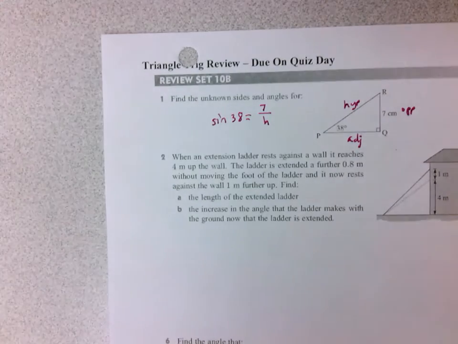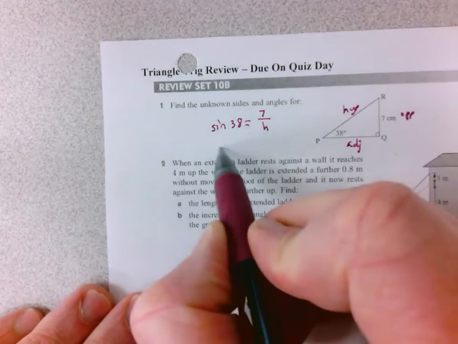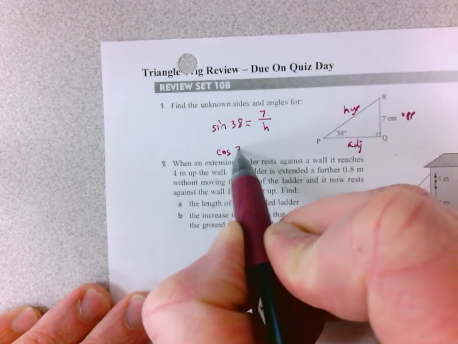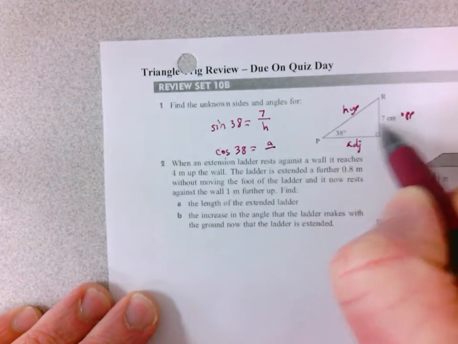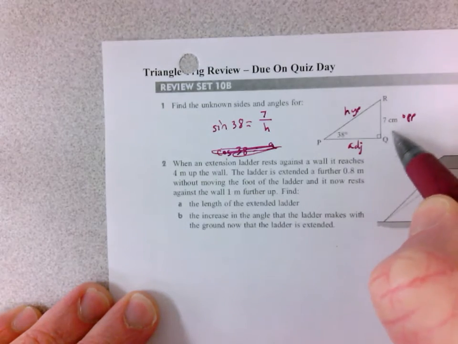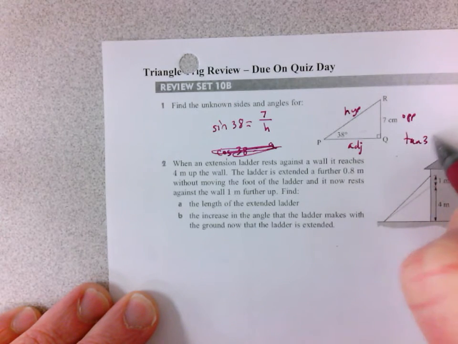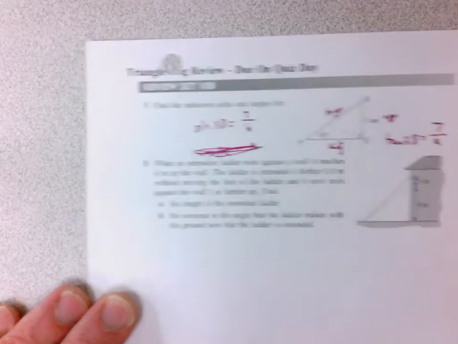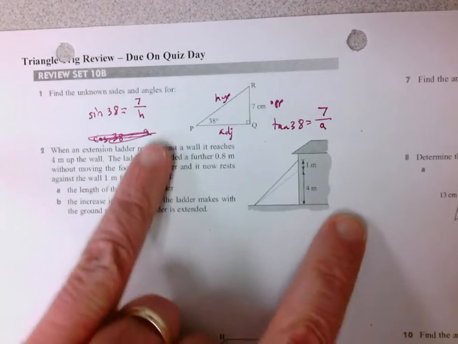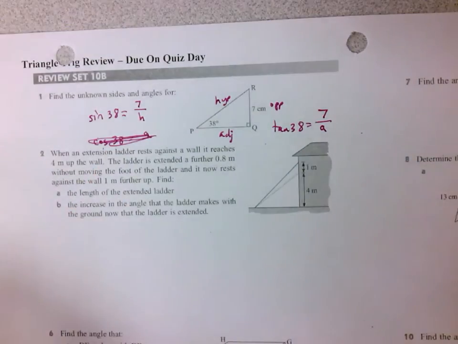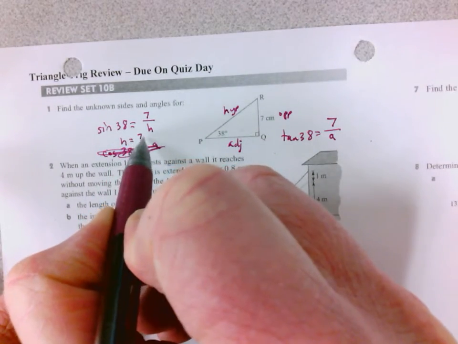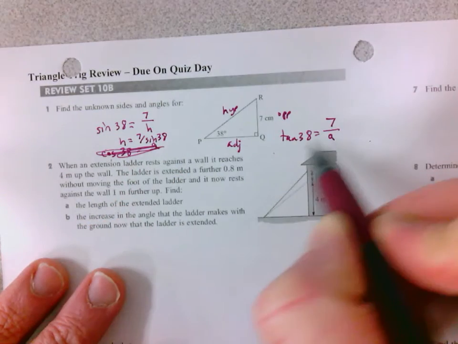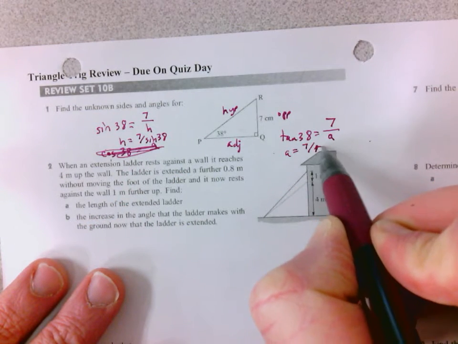If I want to find the adjacent side, cosine 38 equals adjacent, sorry, that's not going to help us any. Tangent of 38 equals 7 over the adjacent side. Both of these are where we have to do the little trick to switch. If your variable's in your denominator, you can rewrite it. H equals 7 divided by sine of 38, and A equals 7 divided by tangent of 38.